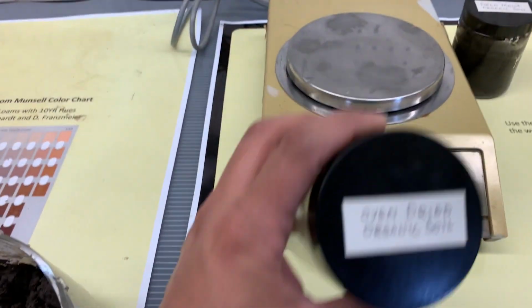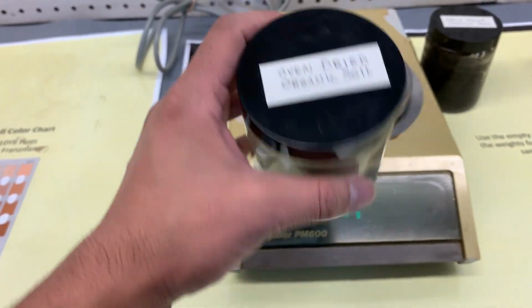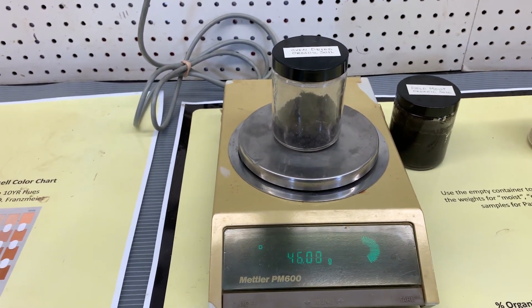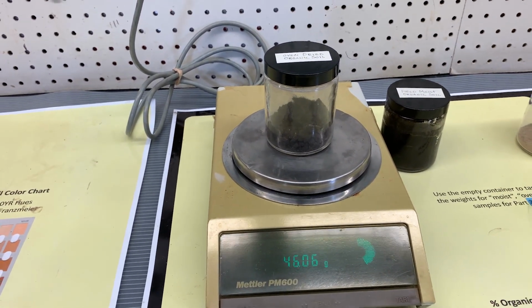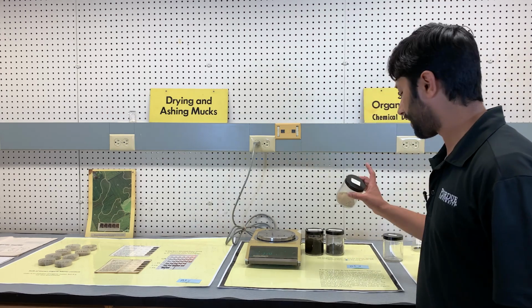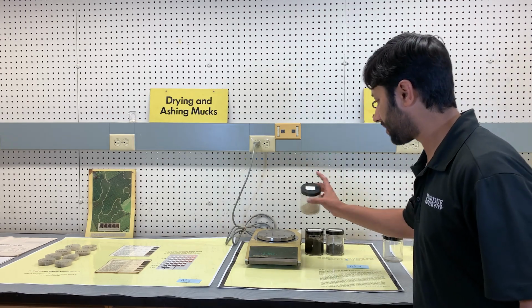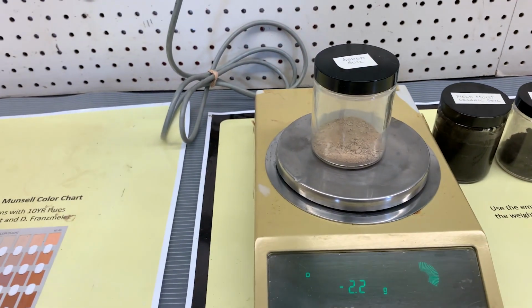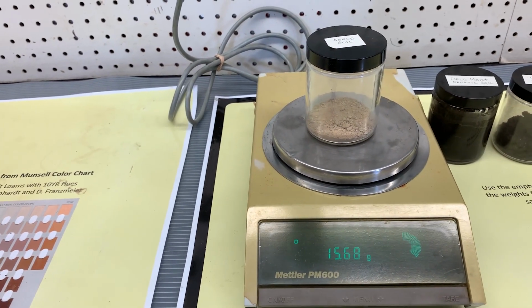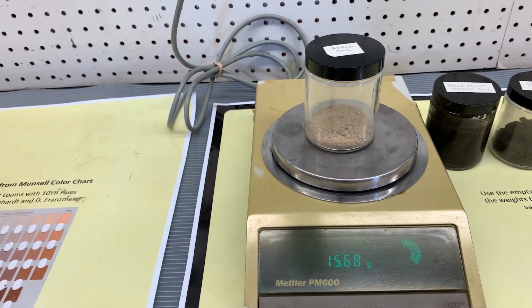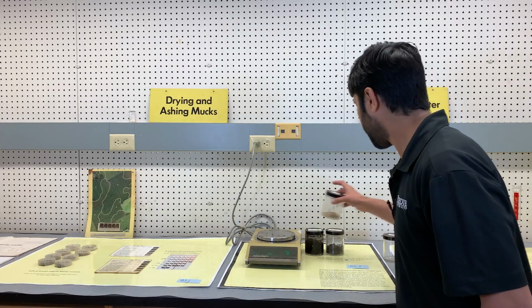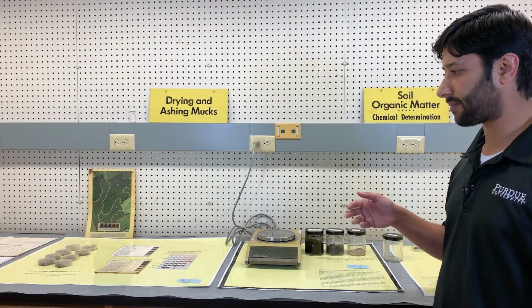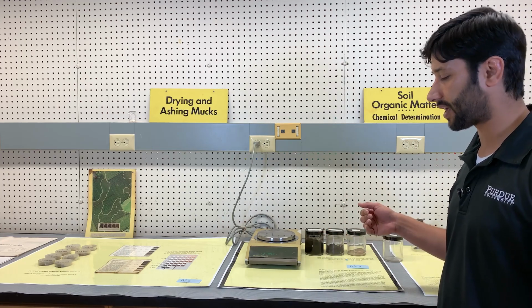Next, we will determine the oven dry organic soil weight, around 46.1 gram. And then we have the ash soil weight, and that will be around 15.7 gram. So based on these differences, you will be able to determine or calculate the amount of water that's stored and also the amount of organic matter in the soil.